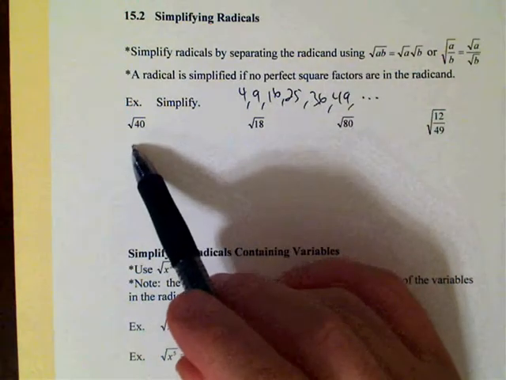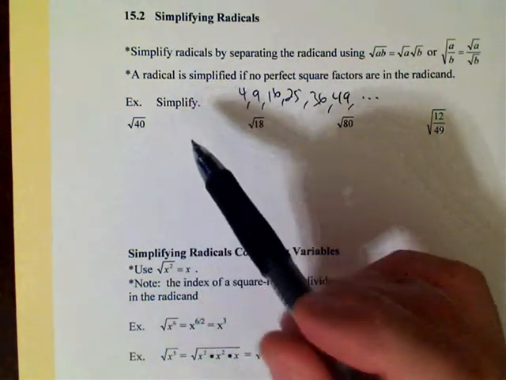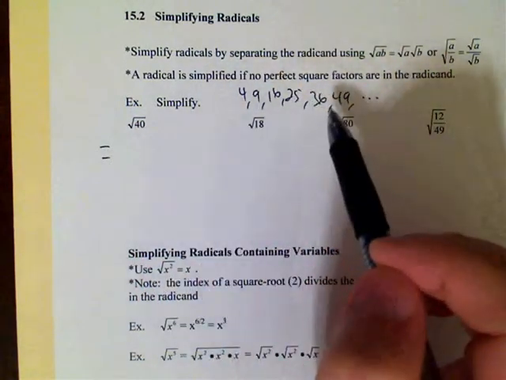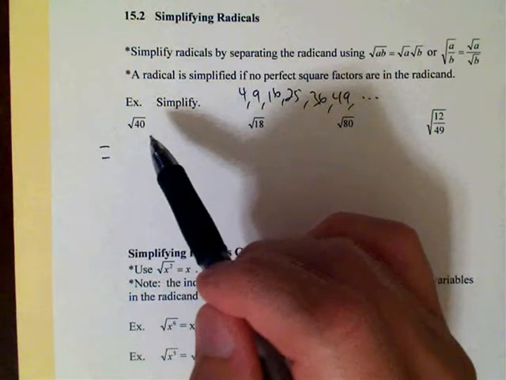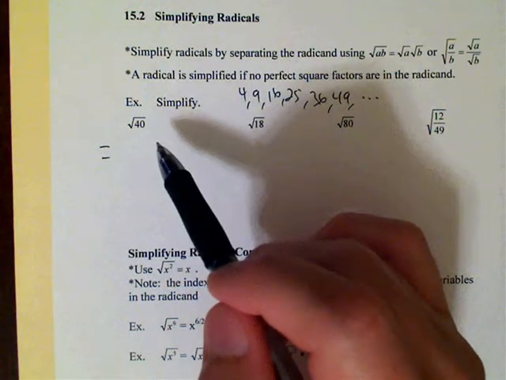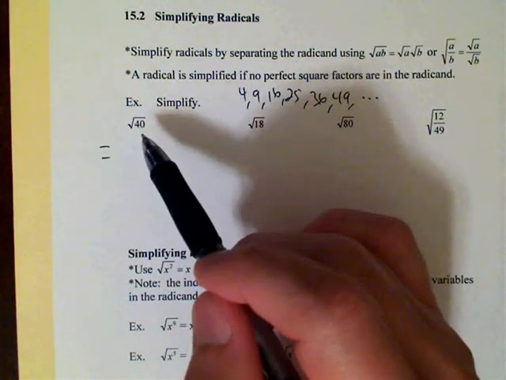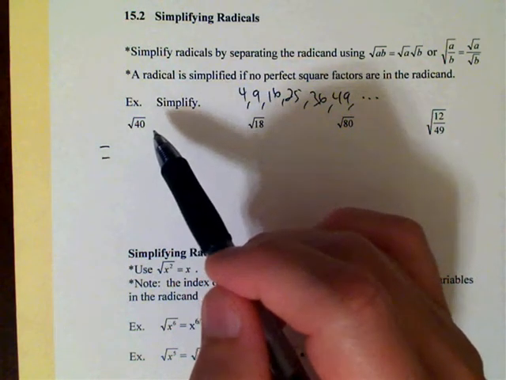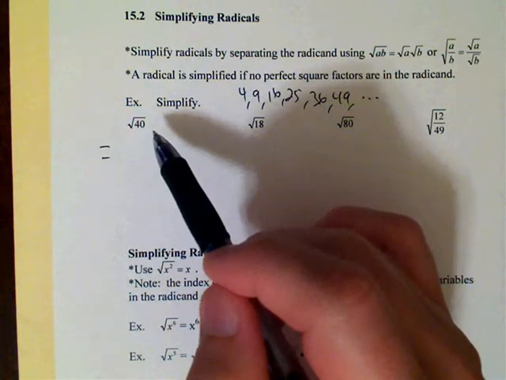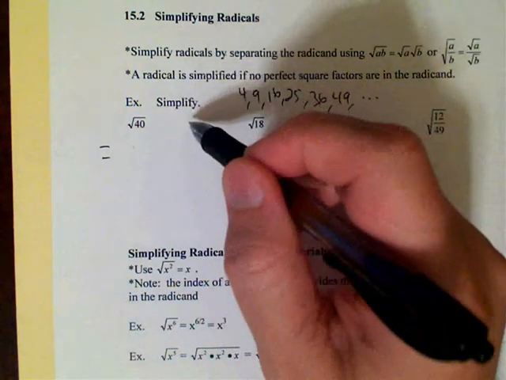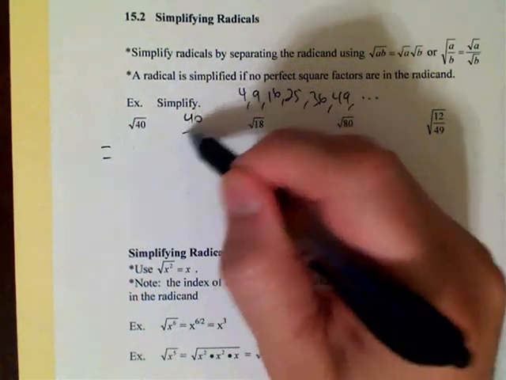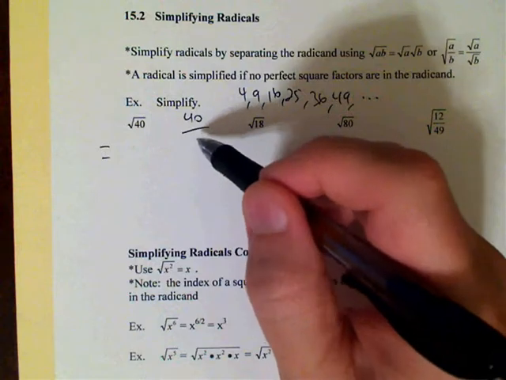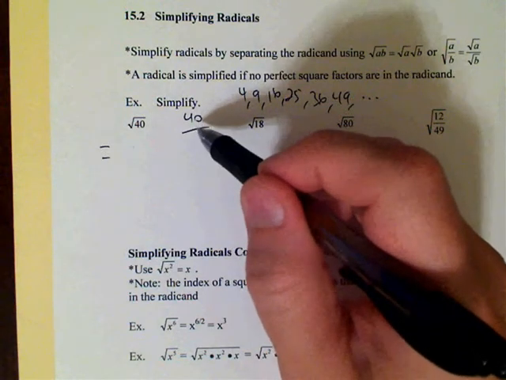Let's consider this example: the square root of 40. Now, 40 is not a perfect square number. It's not in this list. If you tap it in the calculator, you'll get a decimal answer. We don't want a decimal answer unless the decimal is a perfect square itself or has a perfect square factor. What we're going to do is think of factors of 40 such that one of them is a perfect square factor. One approach, if you can't see it, is to start listing the pairs of factors that give us 40. Not worried about the 1, since we know 40 isn't a perfect square.